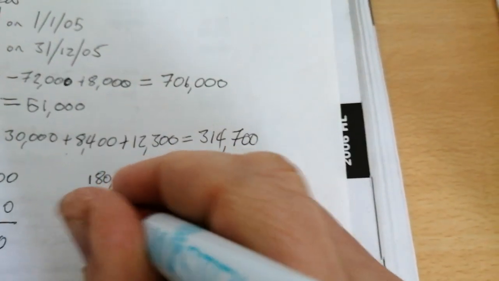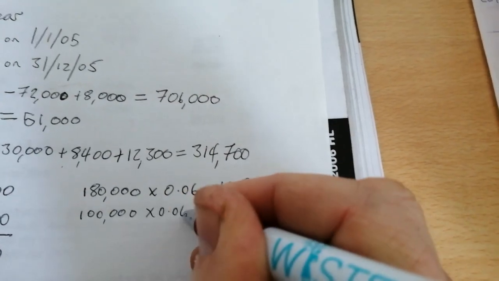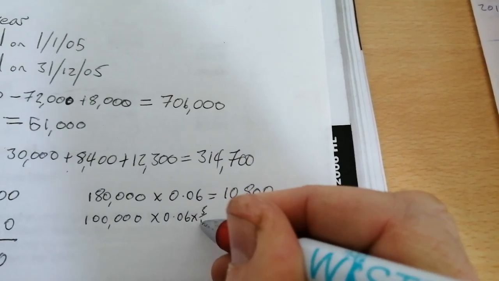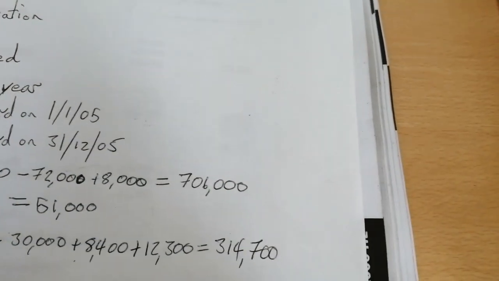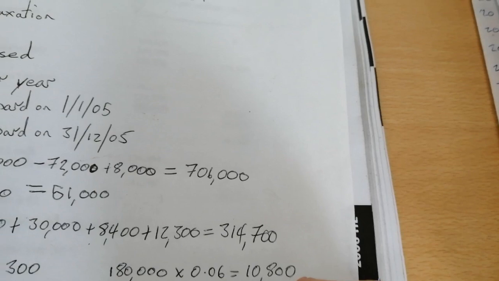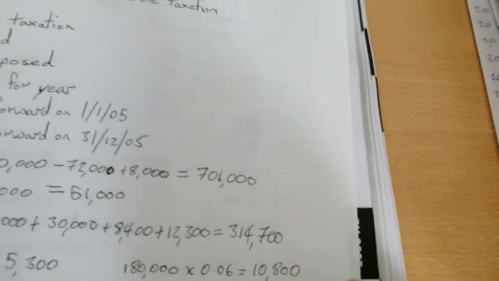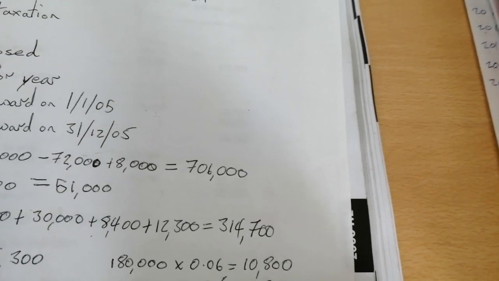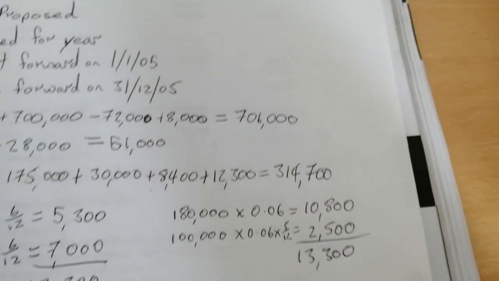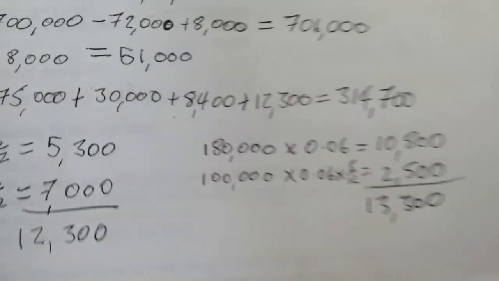So a further 100,000 of a debenture loan, 6% again, but it's by 5/12 for 5 months. I think, 6,000 divided by 12 is 500, 5 5s is 2,500, isn't it? Okay, and then 10,800 plus 2,500, so 13,300 is our interest payable in total.